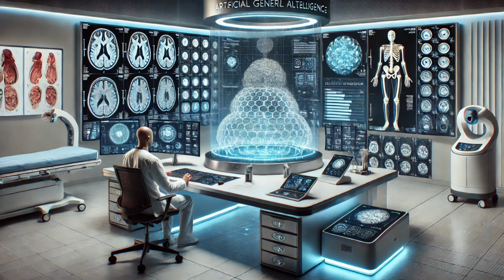As AI becomes more advanced, you need to make sure it's being used responsibly. Ethical frameworks are crucial. So it's not just about the technology itself. It's also about how we use it.